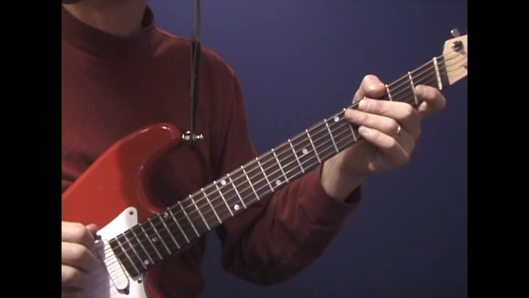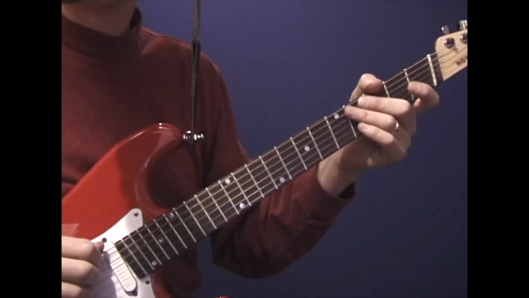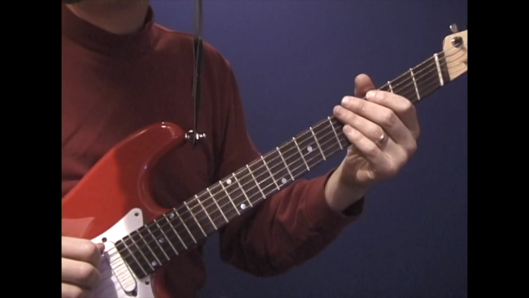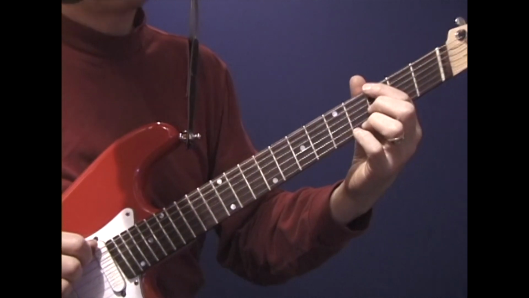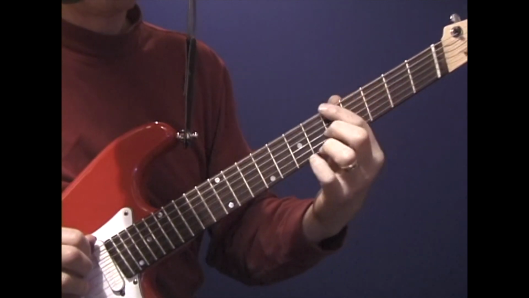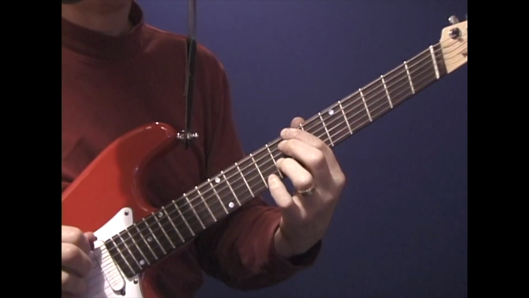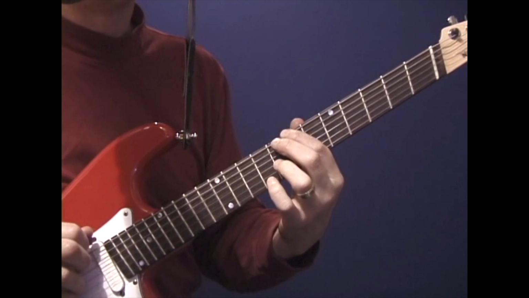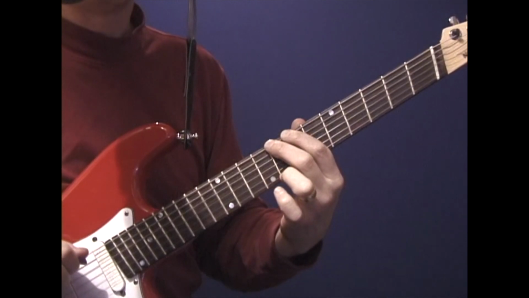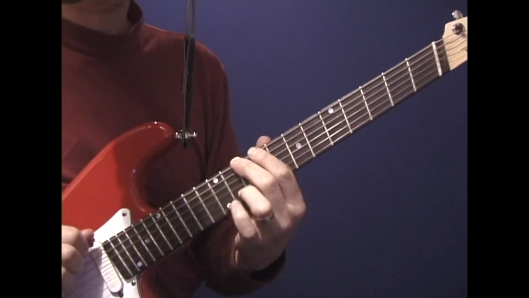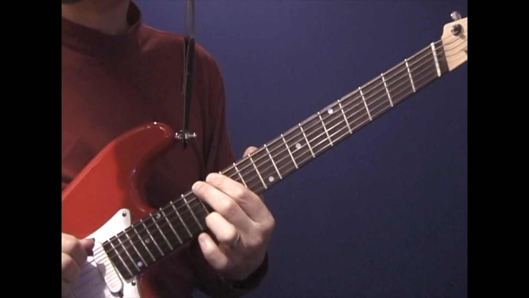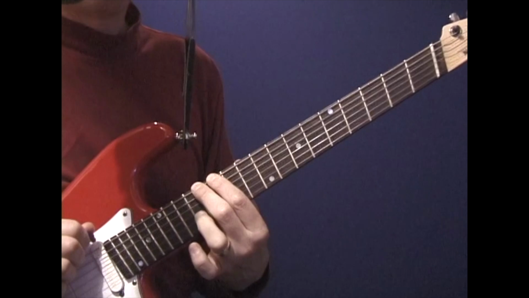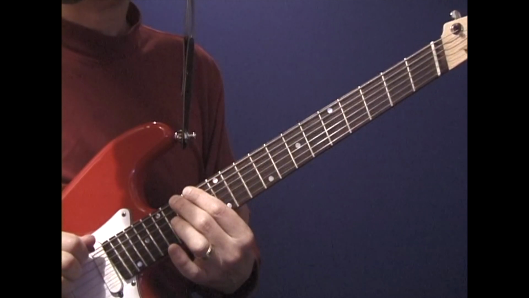G major scale tone triads on strings 6-5-4. Here are natural notes from G to G on the 6th string. G, A, B, all whole steps, 2-fret intervals, then B to C, a half step, D, E, whole steps, then E to F is a half step, then F to G is a whole step.